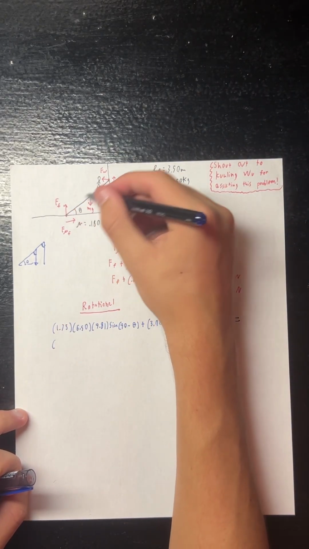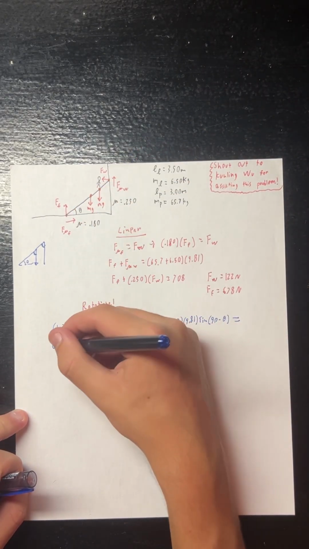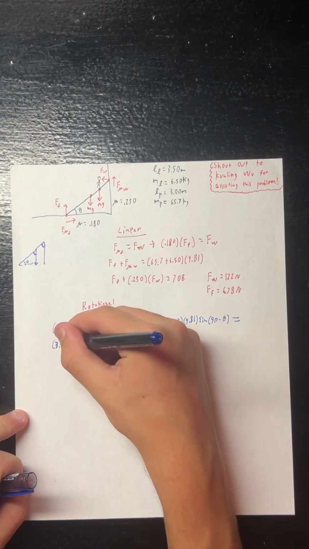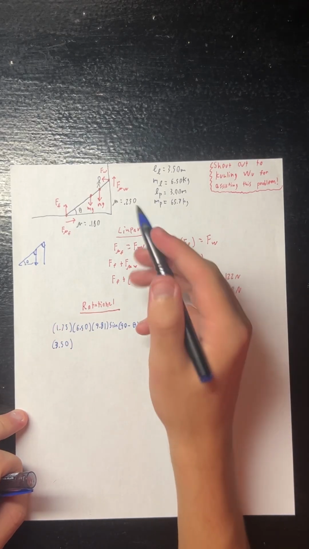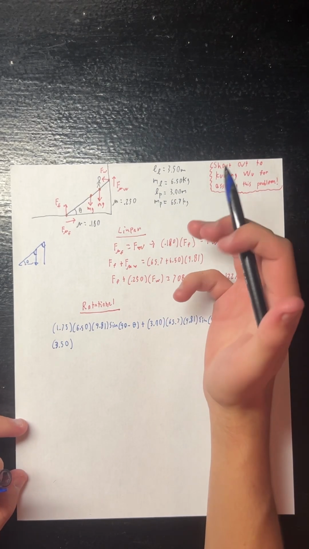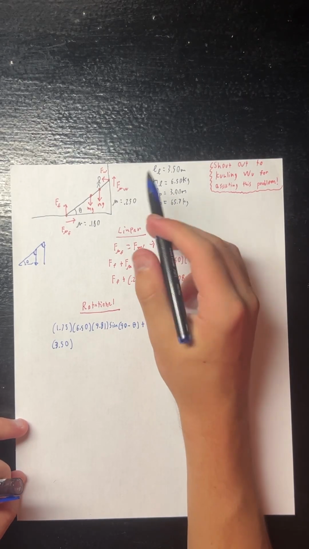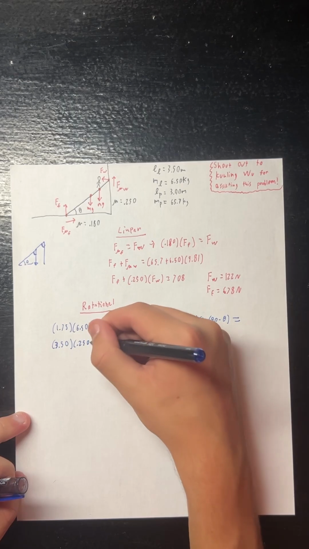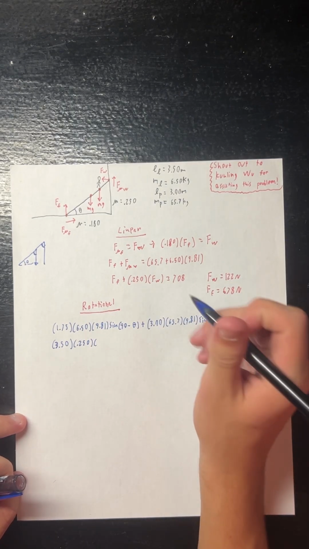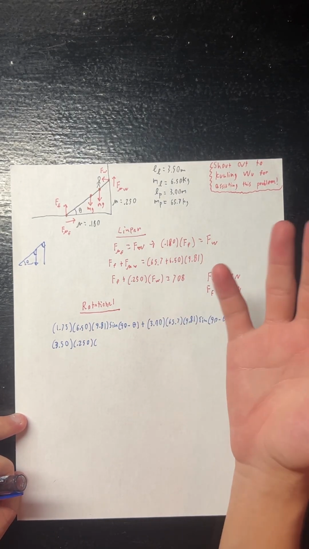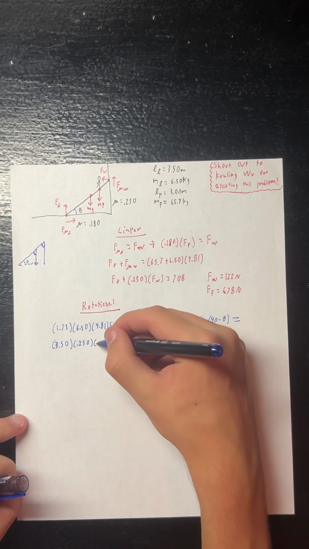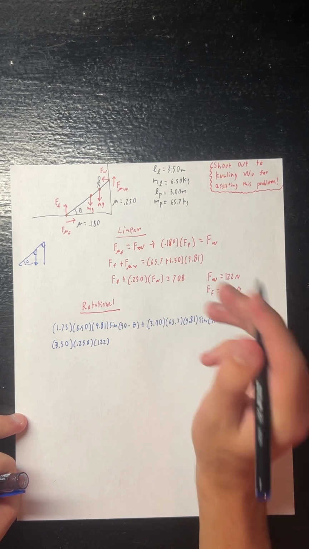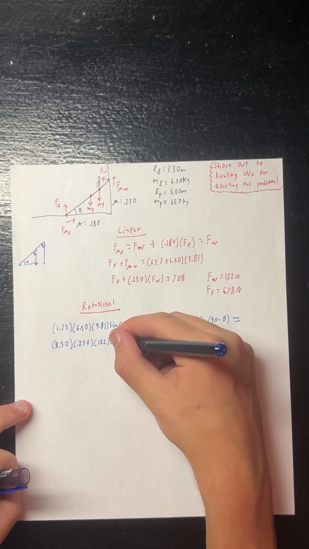So what do we do? Well, we do the full distance, the R, which is 3.50, times, well, we're finding the force here, right? So RF sine theta. So what is the force? Well, it is 0.250 times the force on the wall, right? That is the normal force to find the friction force. So force on the wall is 122. That's what we solved for. And that is times sine of theta.